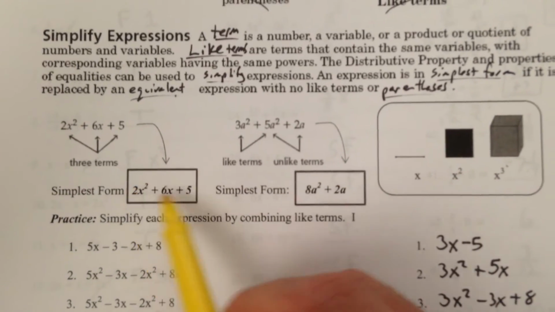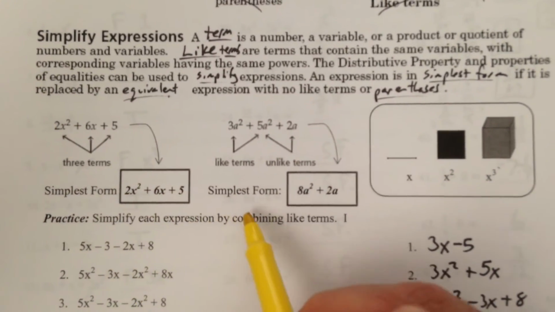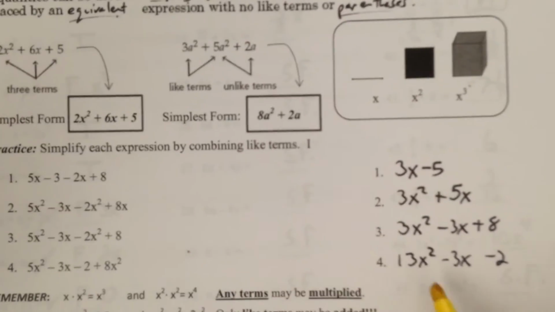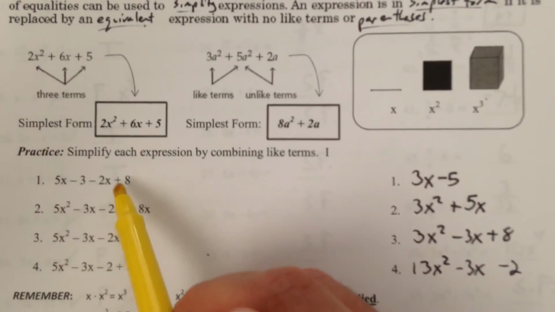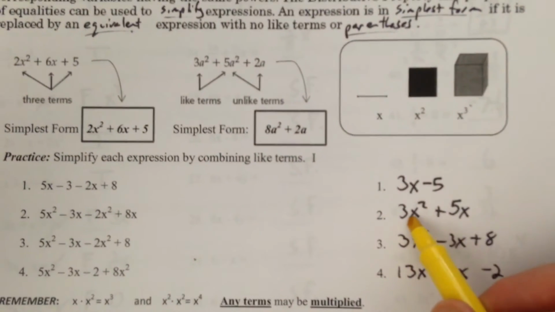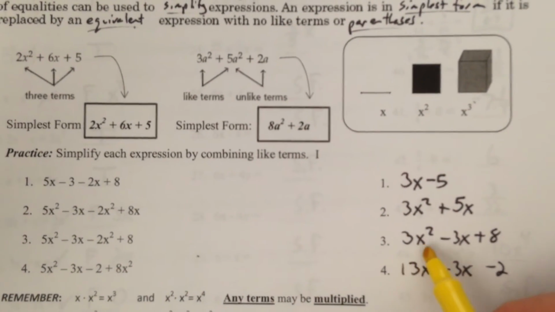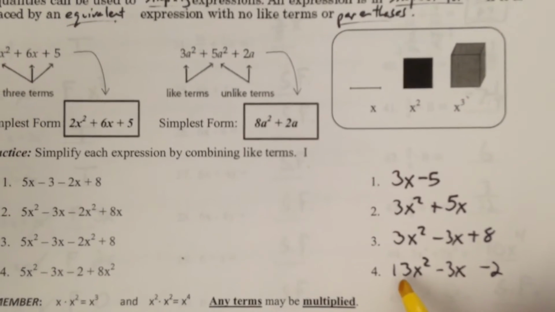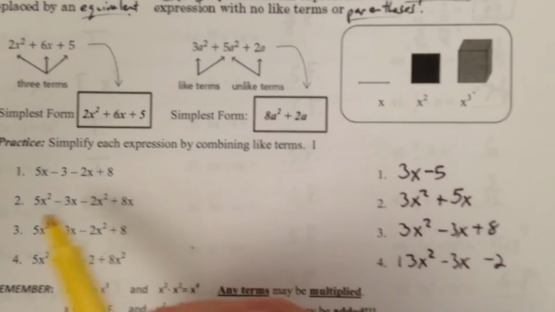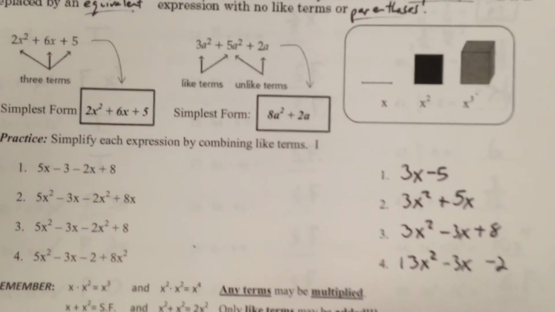So here we have simplest form, and here we have simplest form when we are combining like terms. So our simplest form of these 4 expressions are 3x minus 5, 3x squared plus 5x, 3x squared minus 3x plus 8, 13x squared minus 3x minus 2. So these are all the simplest form of these expressions.